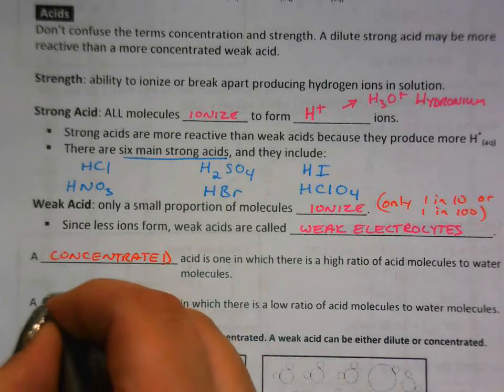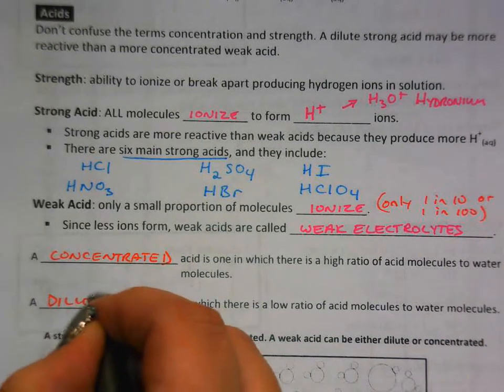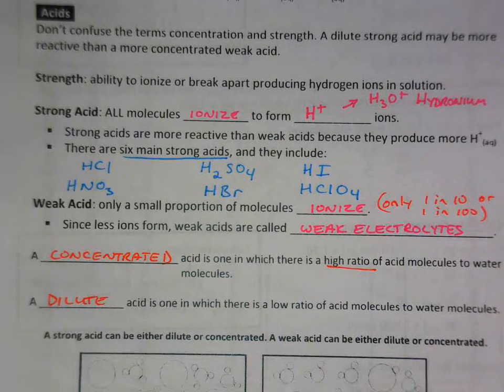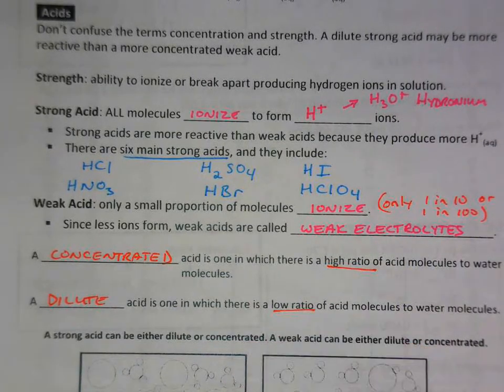A dilute acid is one where there's a low ratio of acid molecules to water molecules. So let's take a look at these pictures and see if we can identify what's a strong concentrated acid, a strong dilute acid, a weak concentrated acid, and a weak dilute acid.